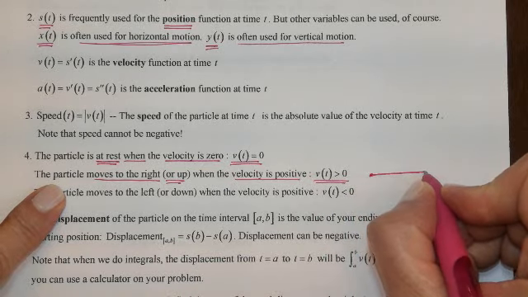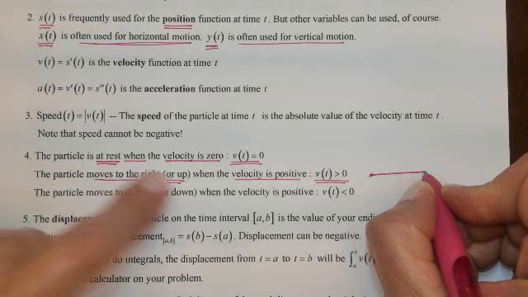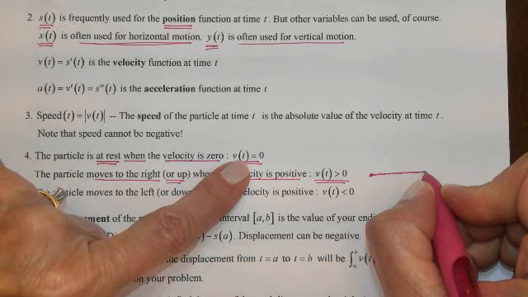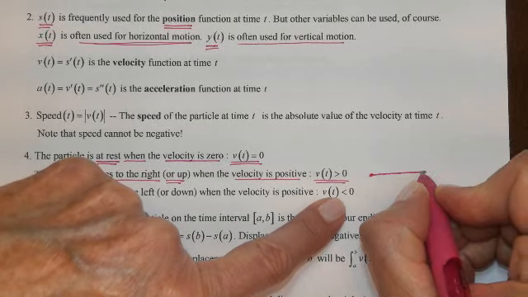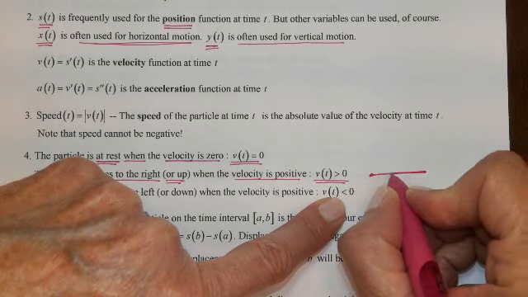Okay? And if we come to a pause, then the velocity would be 0. And then if the velocity is negative, we're going to be turning around and going back to the left.